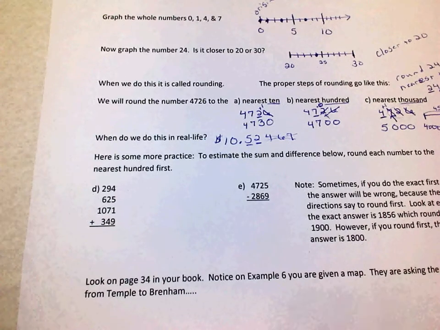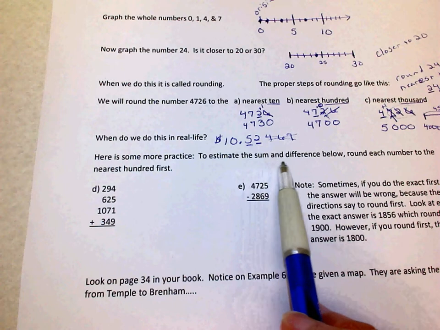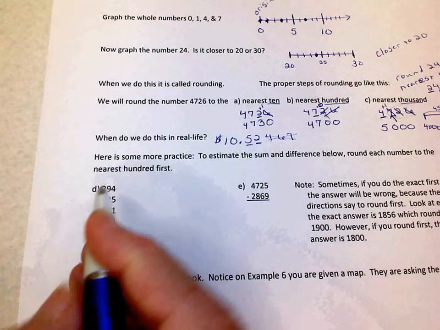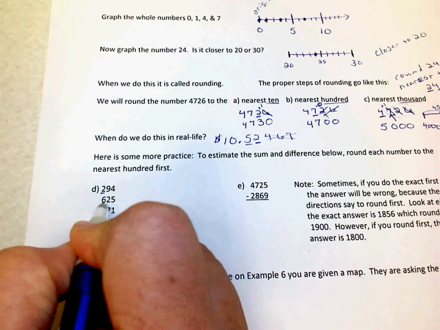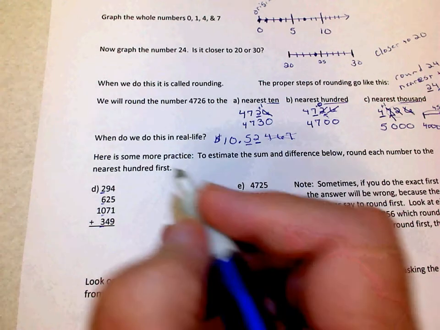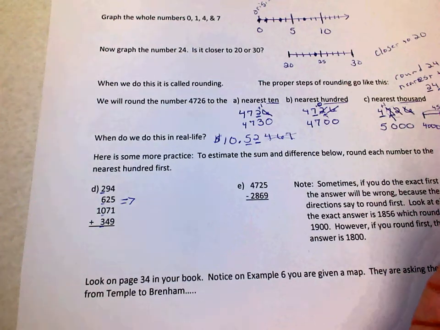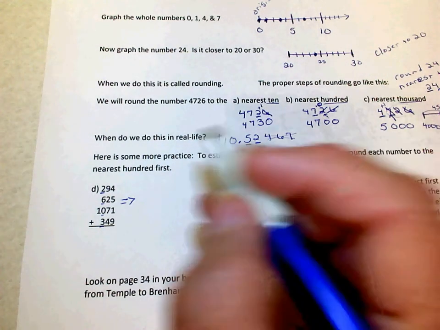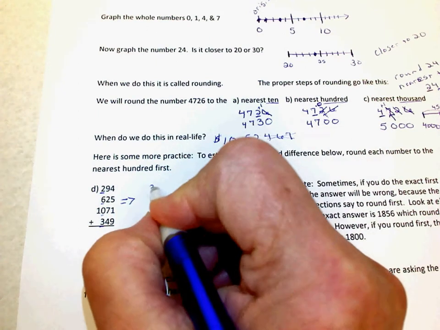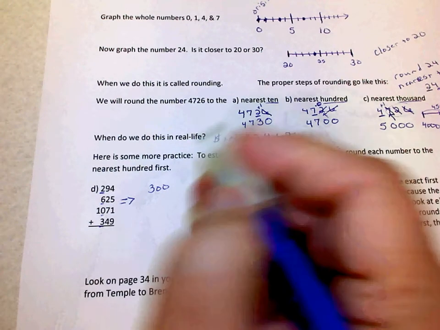Now, here's some more practice. Estimate the sum and difference below by rounding each number to the nearest 100 first. Well, the nearest 100 is the 3rd place. And remember, I told you that place value is very important and it's not going away. So you have to learn it now. So 294 is closer to 300. 625 is closer to 600.